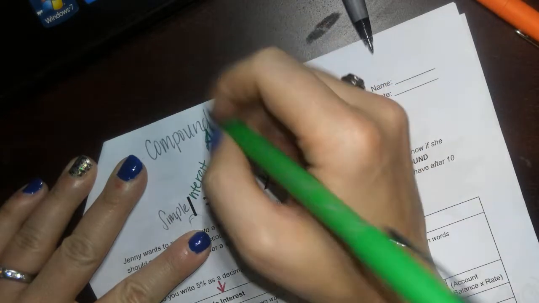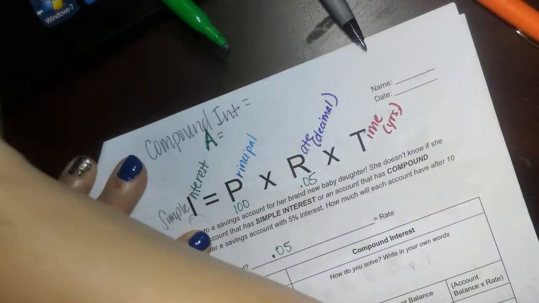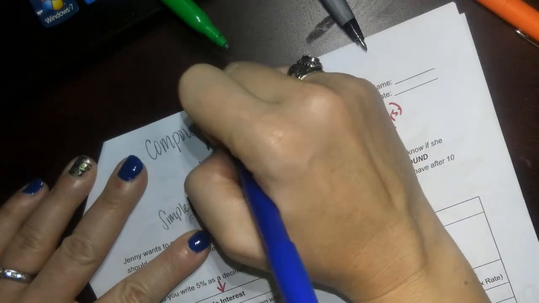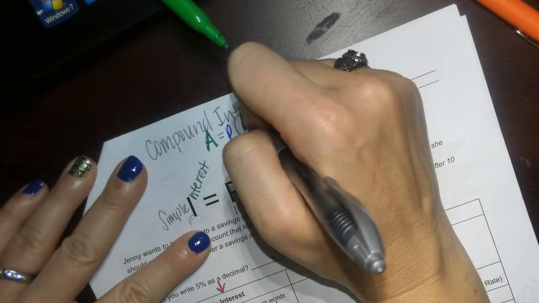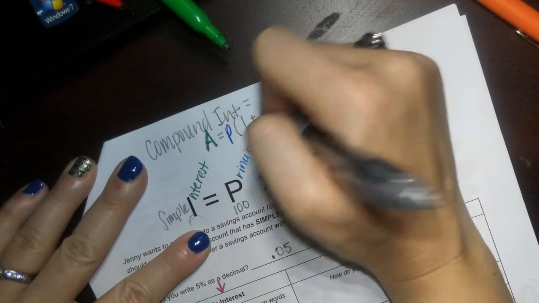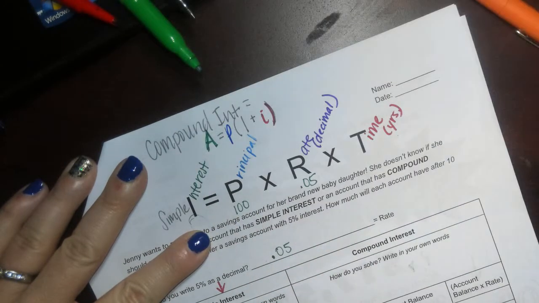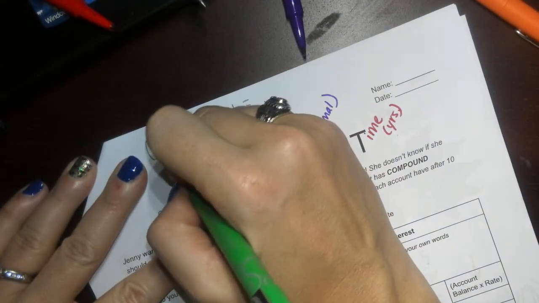Okay, so compound interest is A equals P times 1 plus the interest all to the N. And so we can go back and say this is your final amount.